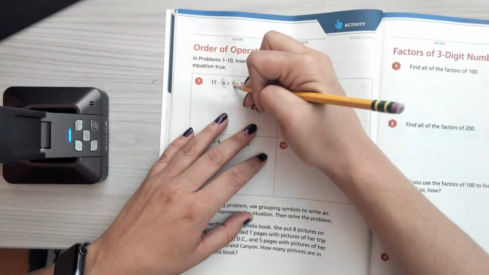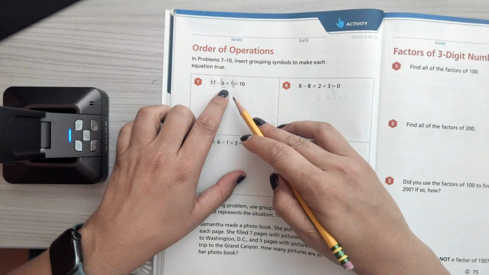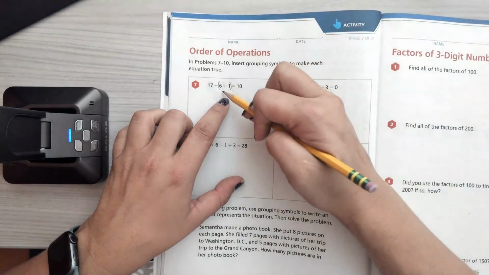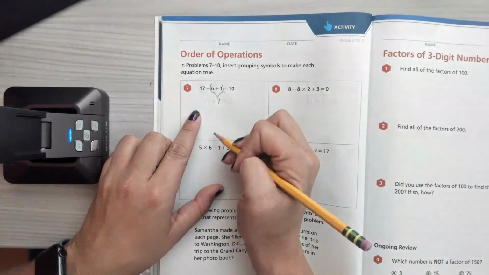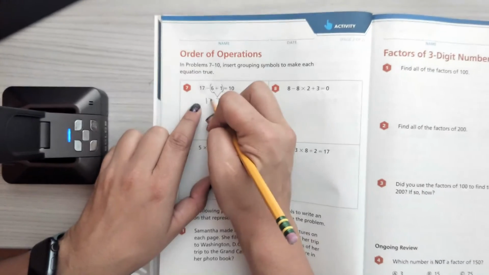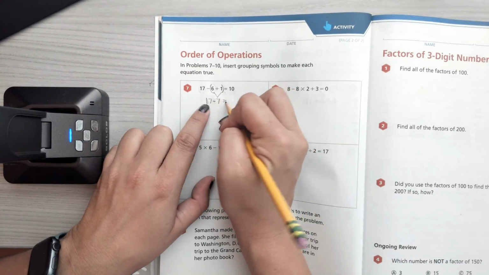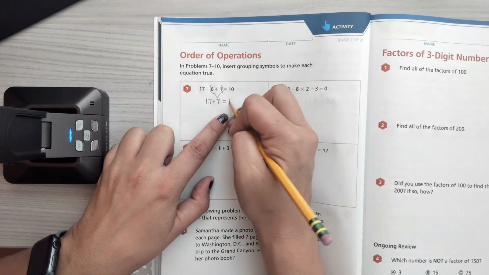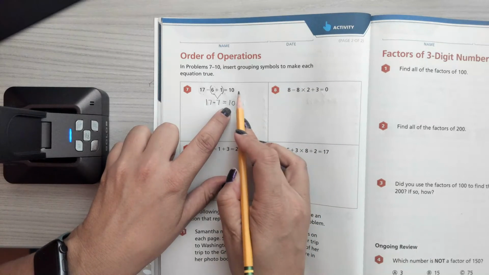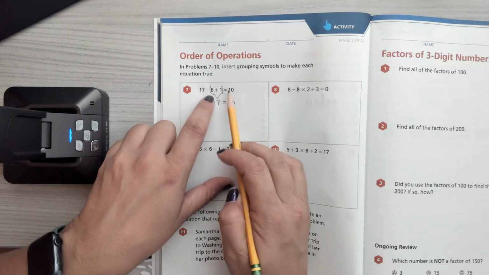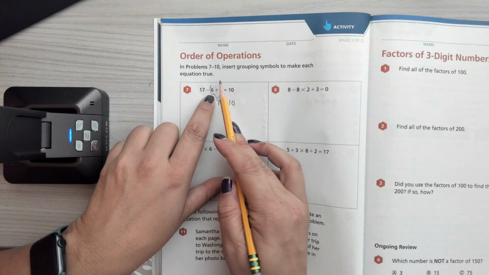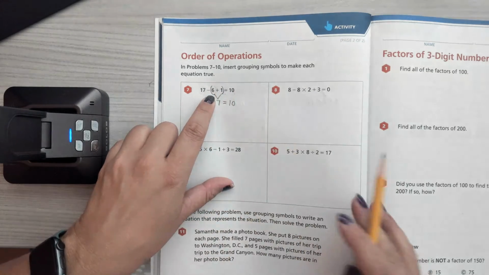Let's try my parentheses around the 6 plus 1. 6 plus 1 is 7. We want to make sure that we drop down our 17 minus. 17 minus 7 is 10. Great, that's exactly what I was looking for in my answer up here. They both match, which tells me that yes, those parentheses went around the 6 and the 1.